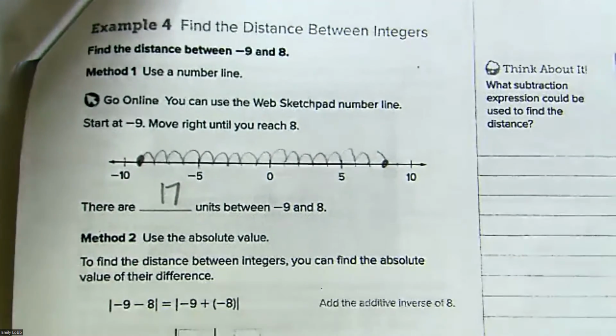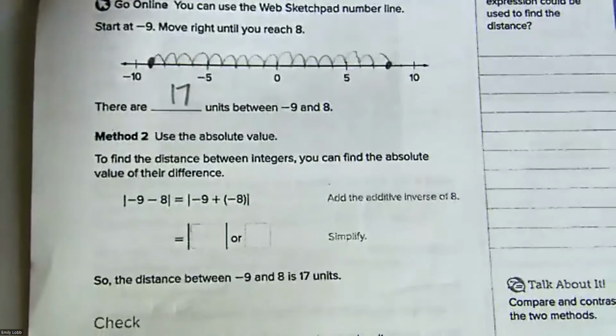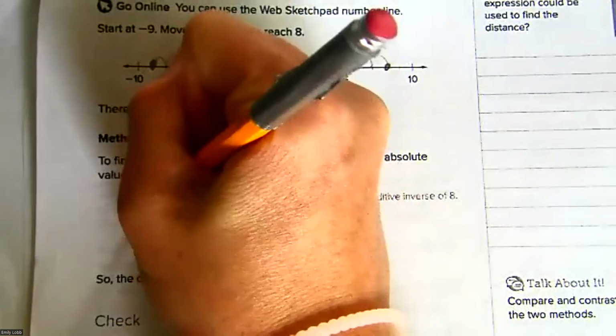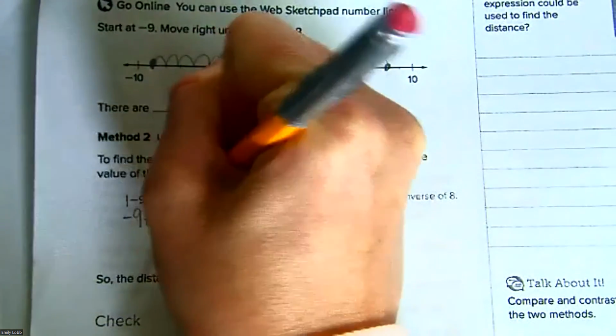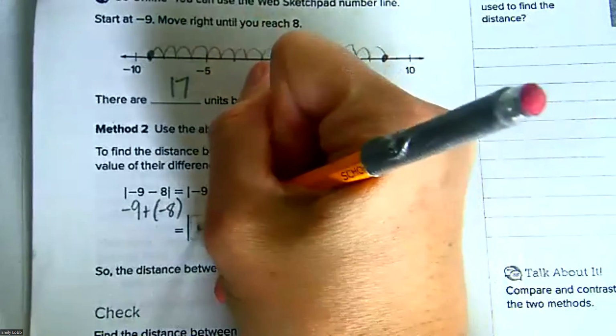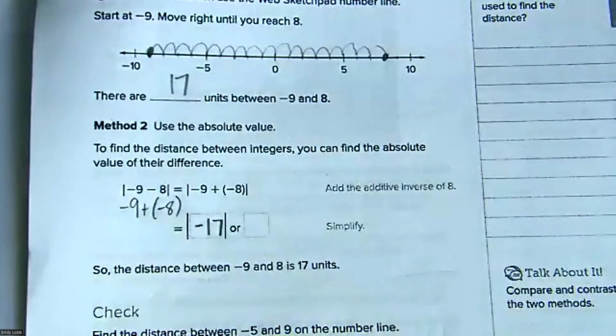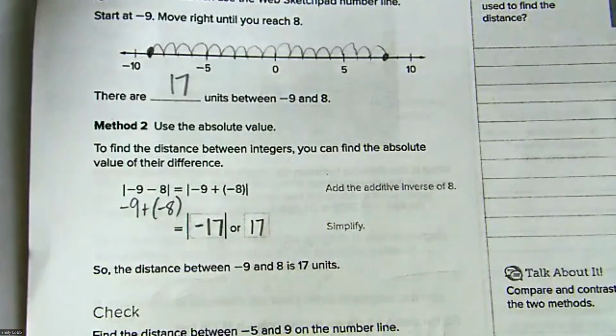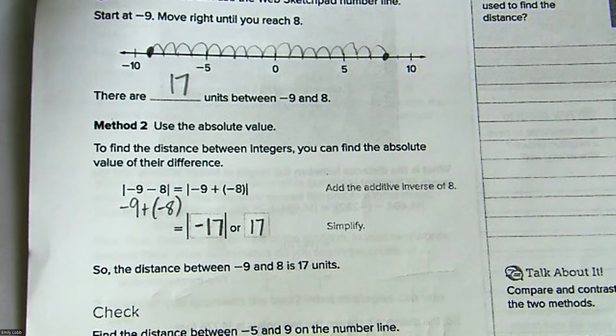Method 2, use the absolute value. To find the distance between integers, you can find the absolute value of their difference. So -9 minus 8, it's getting more negative. This is like -9 plus -8. So this is the absolute value of -17, which is 17. That's our distance. Whichever method you choose to use, the distance should be the same, which is 17 in this case.